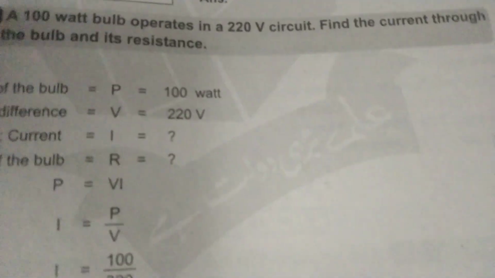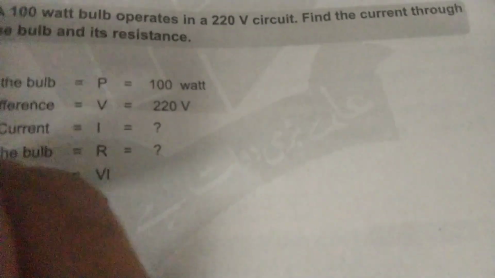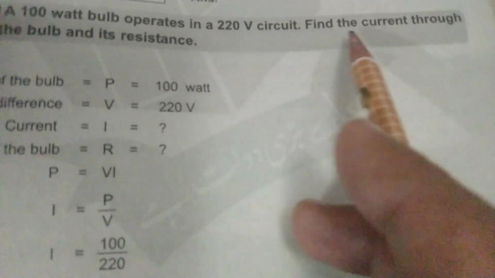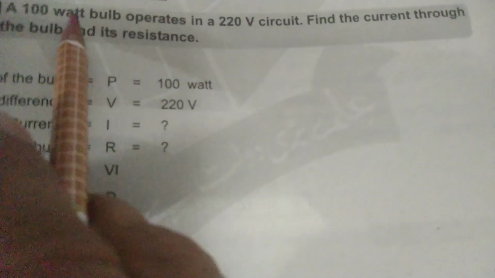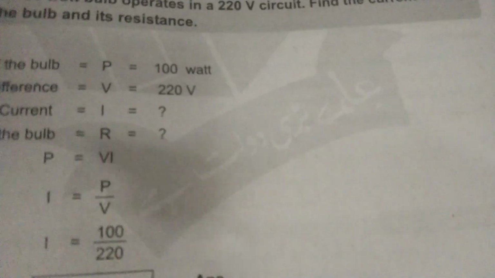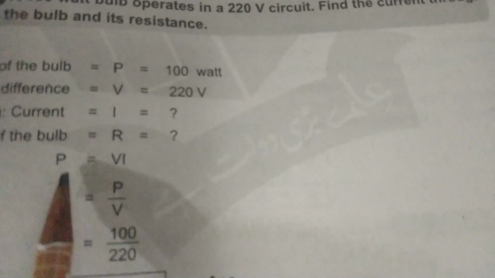Here is one more problem. A 100 watt bulb operates on a 220 volt circuit. We have to find the current. Here power is given, voltage is given. Substituting the values, I is equal to P upon V, 100 divided by 220, which is 0.45 ampere.